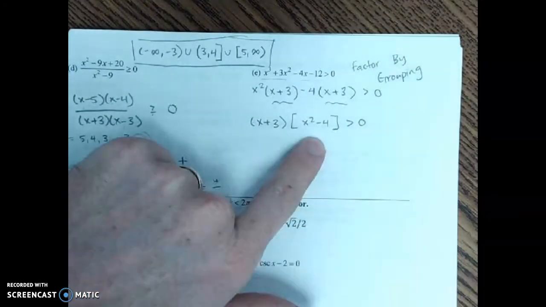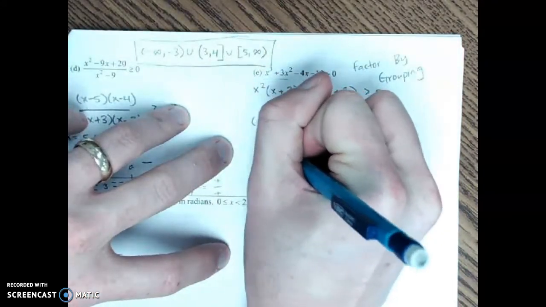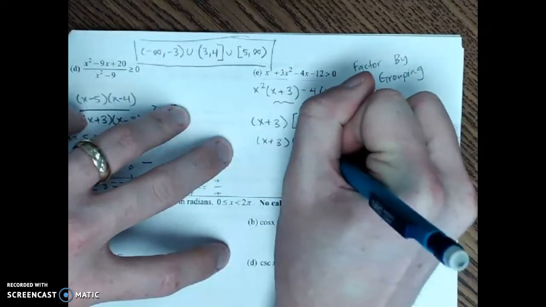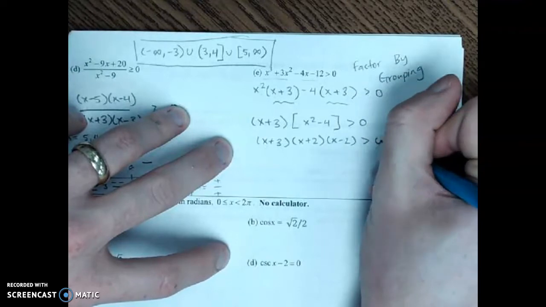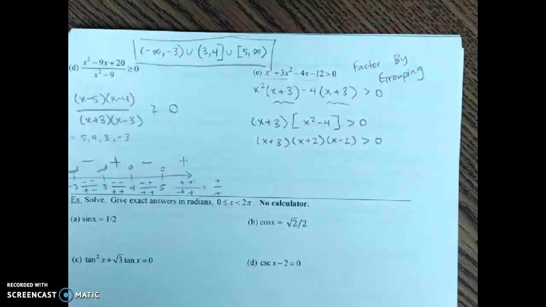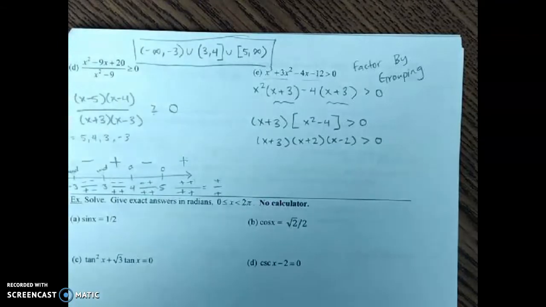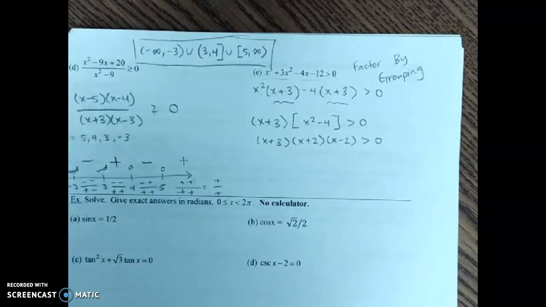This will actually factor a little bit farther. It's the difference of two squares. So it's going to factor into x plus 2 and x minus 2. And then that took a little bit of work, right? Factor by grouping. It's extra algebra, but those extra 3 steps of algebra, it's going to make the questions a little bit harder, right? But the extra algebra should not be the reason why you miss a calculus question.